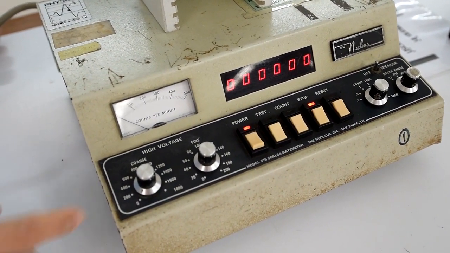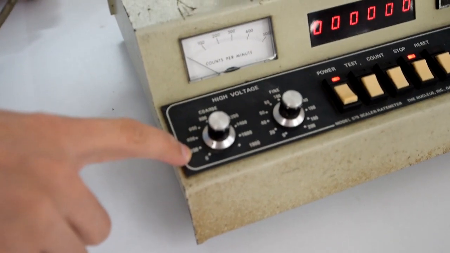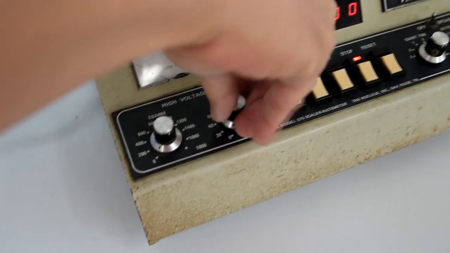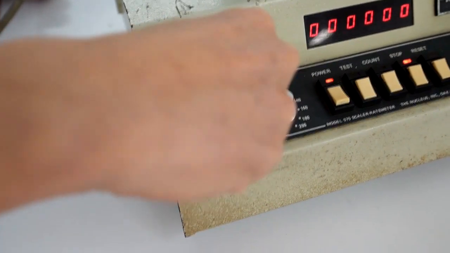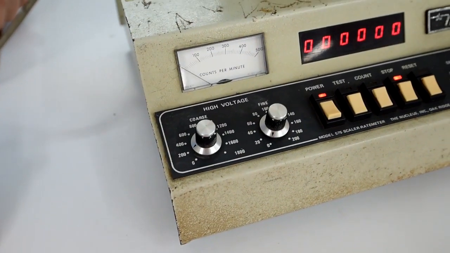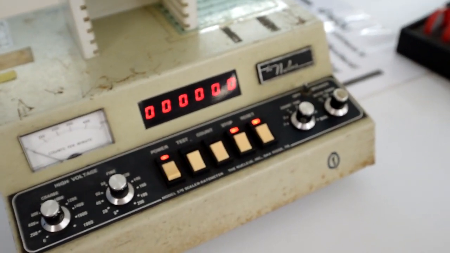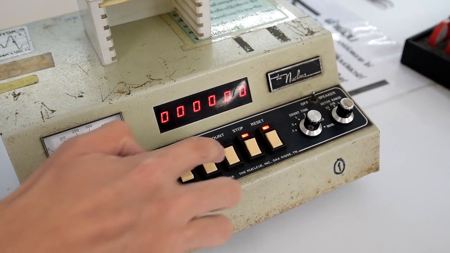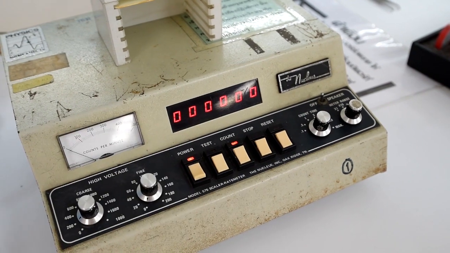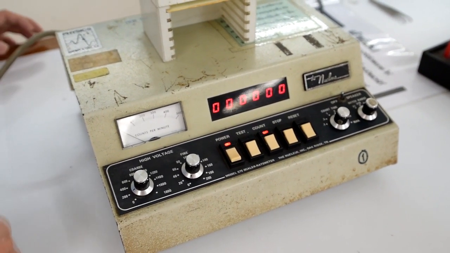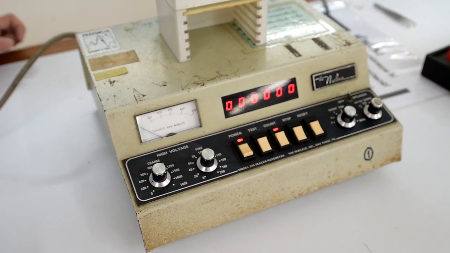Then we will apply the next voltage, which is 200 volt. So we turn the fine adjustment to 0 and turn the coarse adjustment to 200 volt. And then we press reset and press count to measure the radiation and wait for 1 more minute.